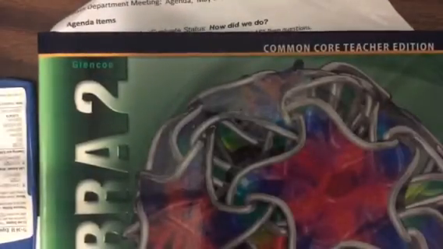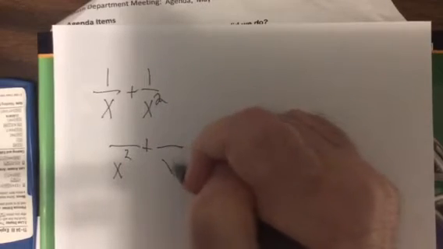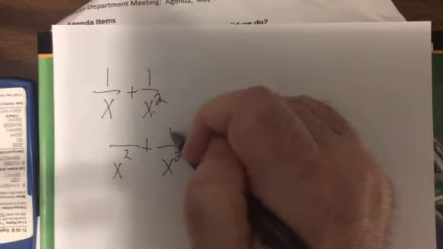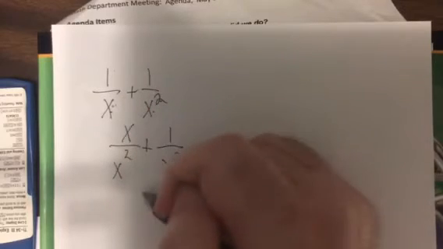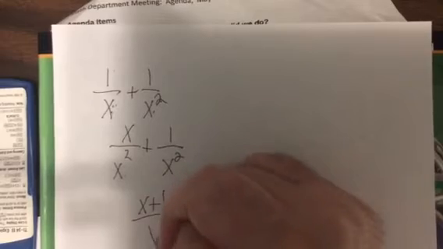So, now, what if you have something like this? 1 over x plus 1 over x squared. Well, remember, it's the highest power each unique item occurs. Or each term might be a better way to say it. Well, you have x squared as the highest power, so I need x squared on the bottom. Well, this one already has x squared, so kaboomy. This one, I need another x. X times x is x squared, so I've got to multiply it to the top. So it'd be x plus 1 over x squared.